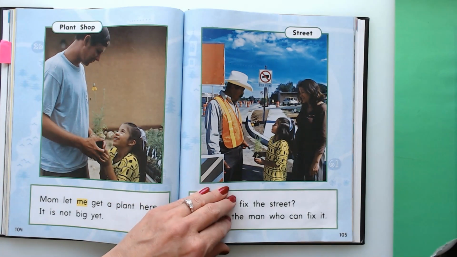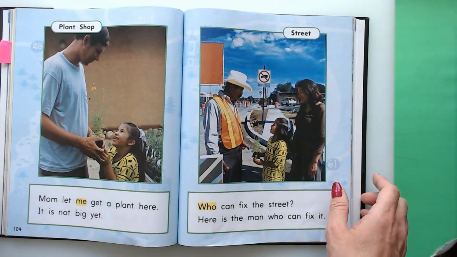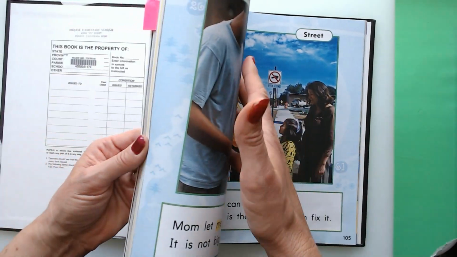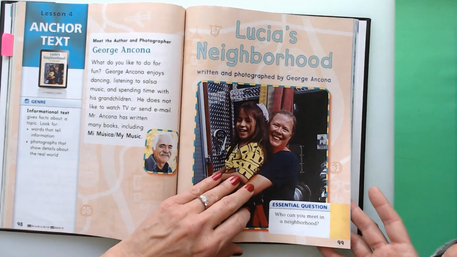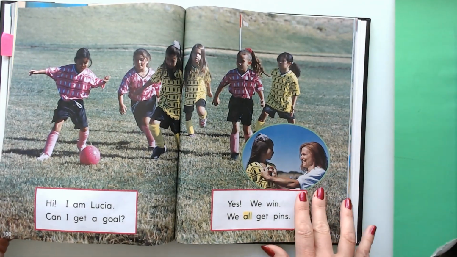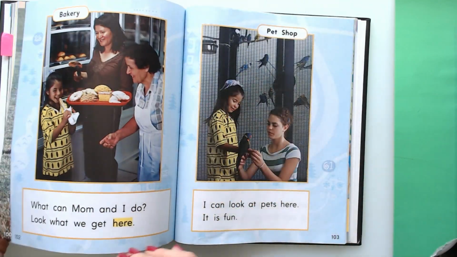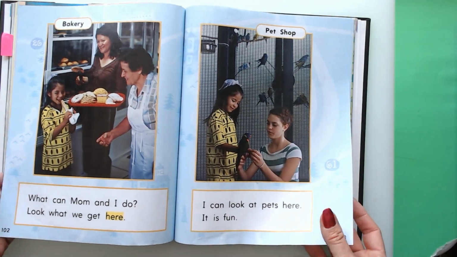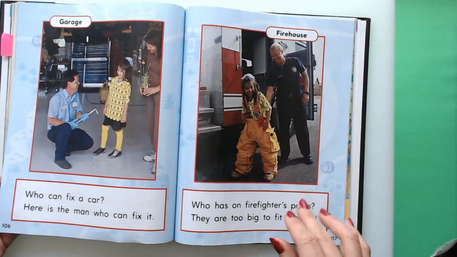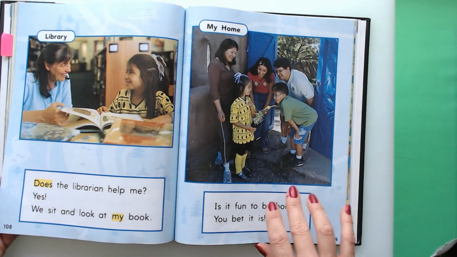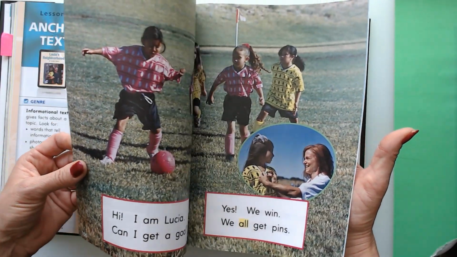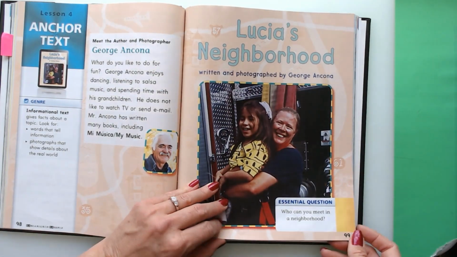Okay, so I'm going to ask you some questions. If you don't know, we'll go look at the picture. So what was this story mostly about? Was this story mostly about playing soccer, going to the library, or was it mostly about a girl and her neighborhood? What was it mostly about? Oh, about a girl and her neighborhood. That was the correct answer.